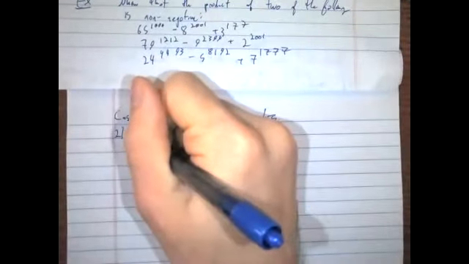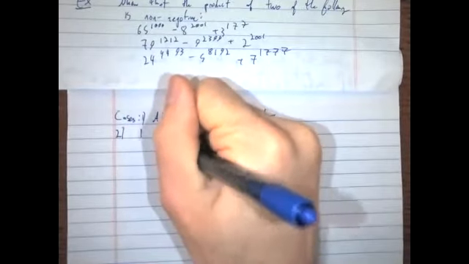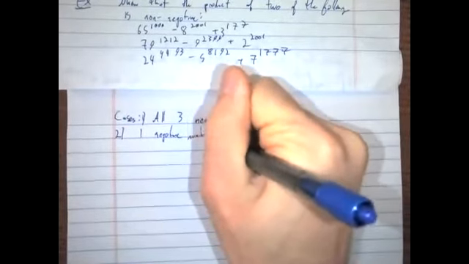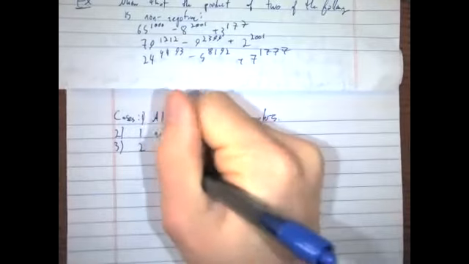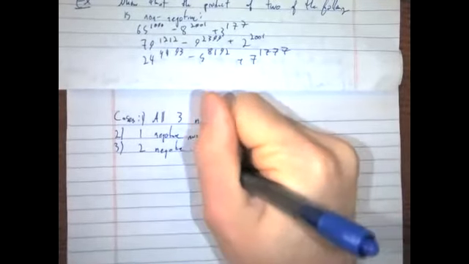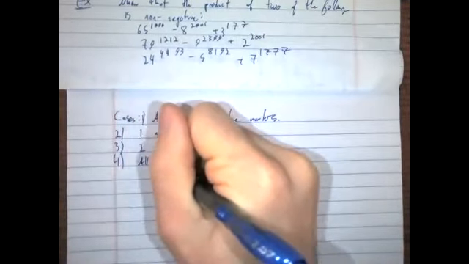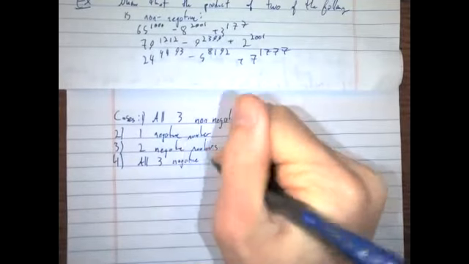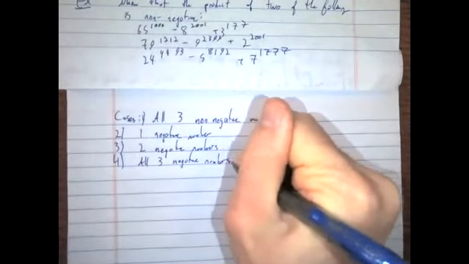The second case is 1 negative number. I could have 2 negative numbers. Or I could have all 3 negative numbers. Exactly.